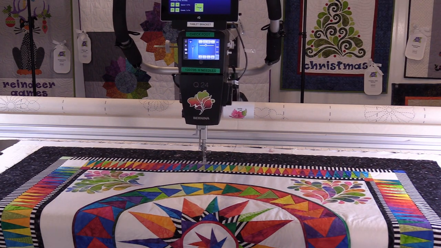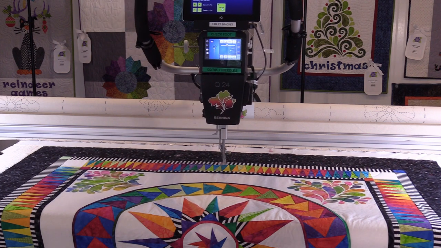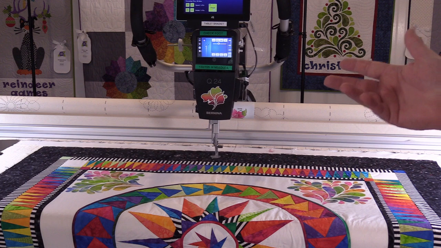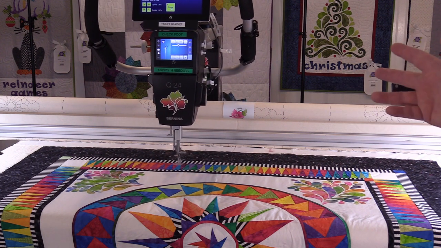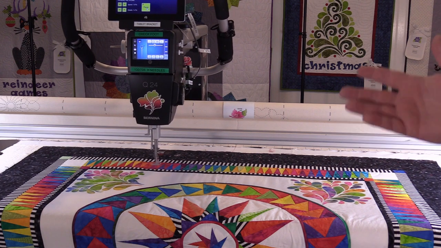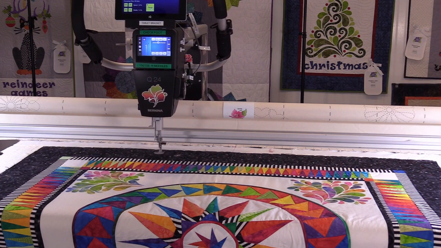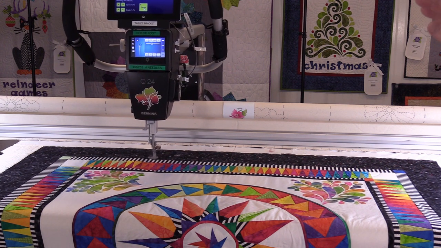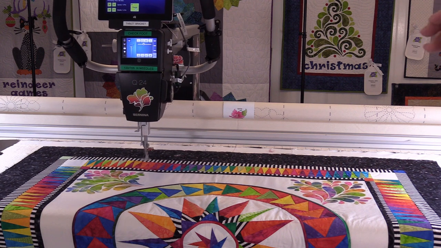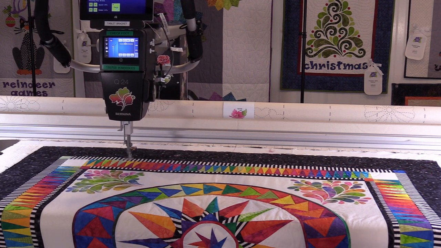I always imagined variegated thread as going to overpower the quilt, but I think you'll see when I bring the camera in a little bit closer that the variegated thread is just adding one more layer of sparkle to this quilt. It is already a bright quilt, but I don't think the variegated thread is competing with that. I think it's just adding another really nice layer.